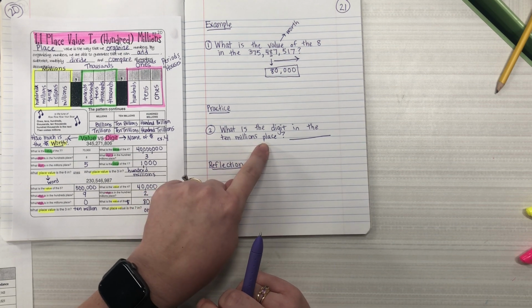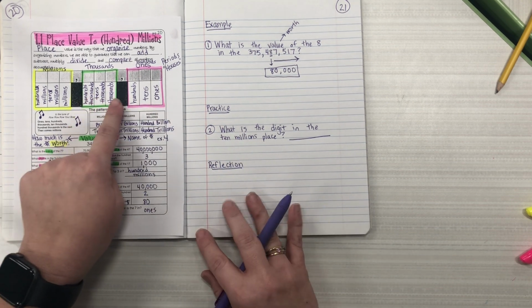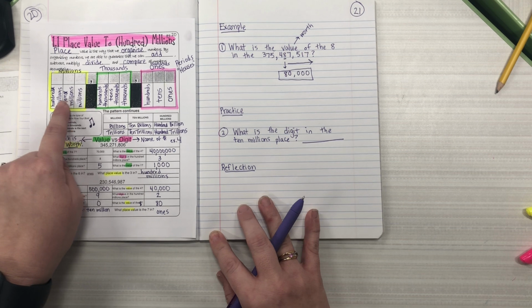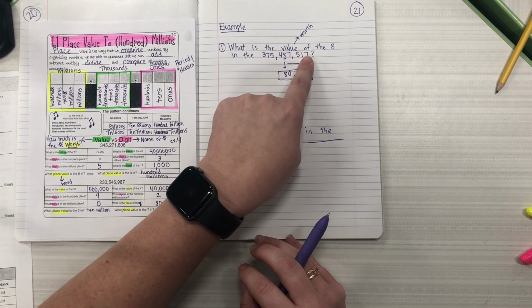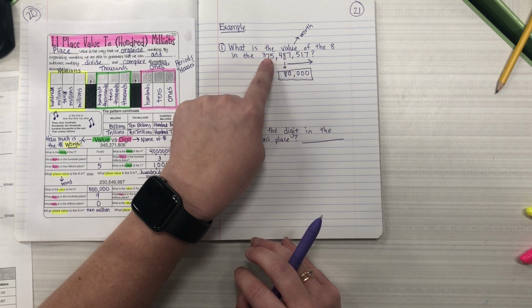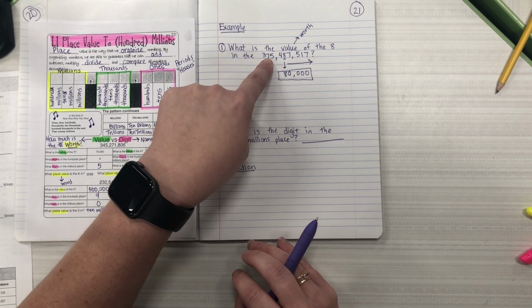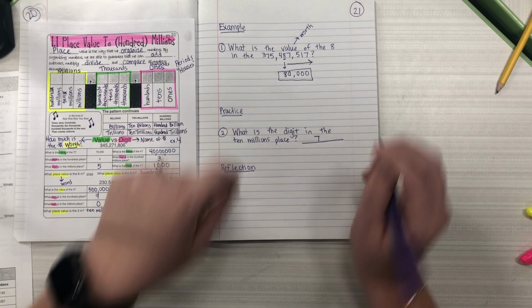The 10 millions place, we need to look at our chart on the left. The 10 millions is going to be in the third period, middle position. So if I look at the first period, second period, third period, the middle position is a 7.